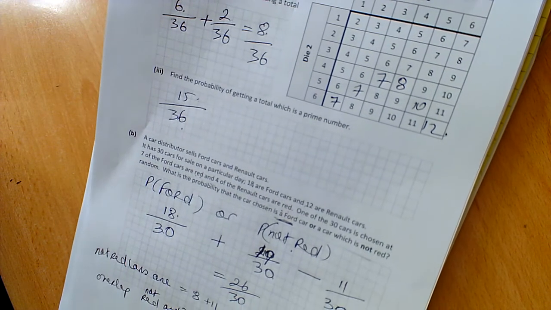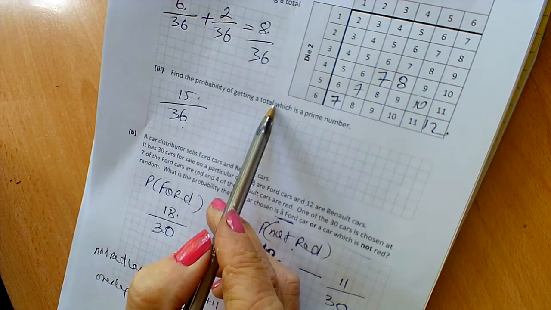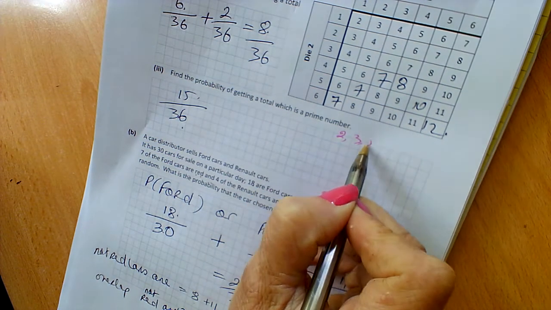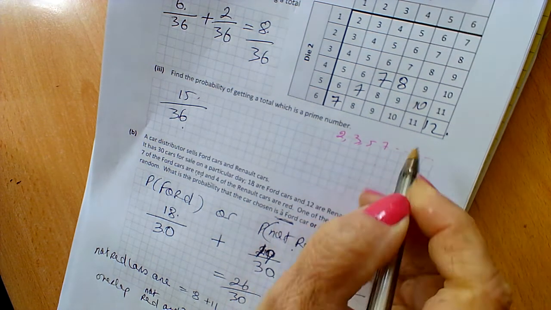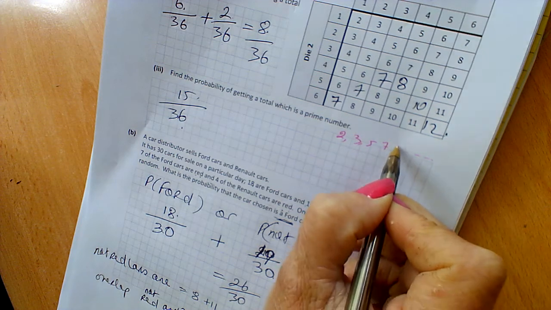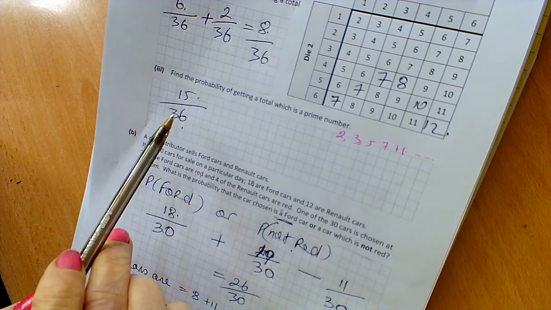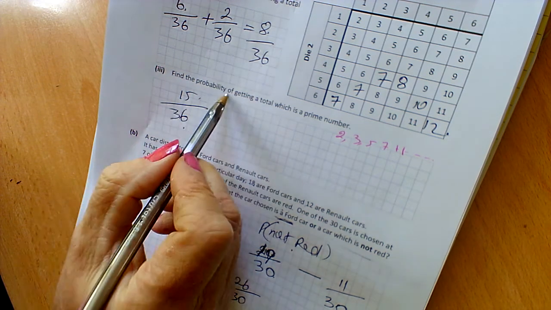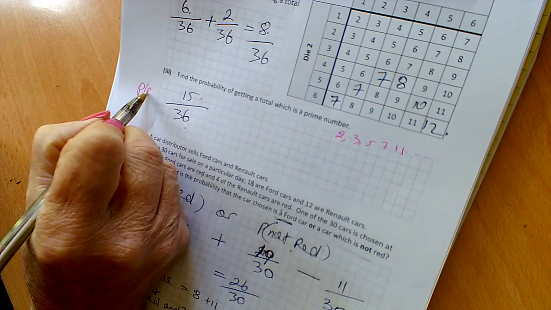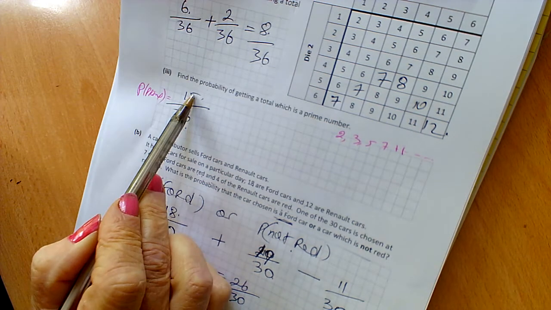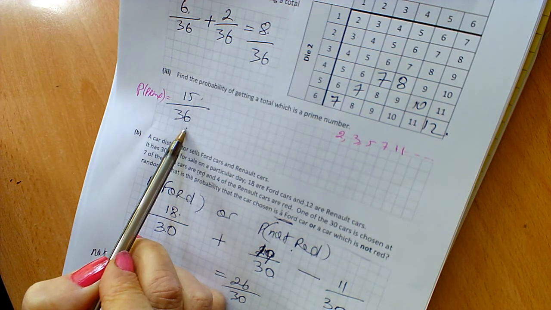Next question. Find the probability of getting a total which is a prime number. Prime numbers are 2, 3, 5, 7, etc. In this case, up to 11. Okay, 1 is not a prime number, and we don't have it as an option there anyway. So you count those up. The probability of a prime, P(prime), equals 15 over the total.